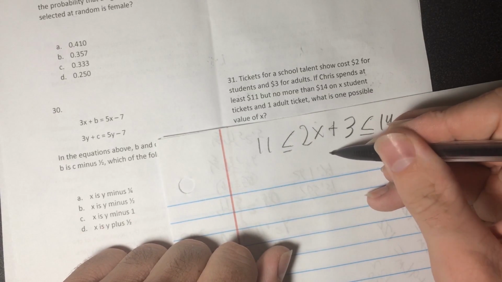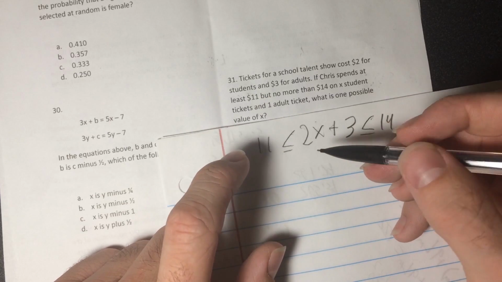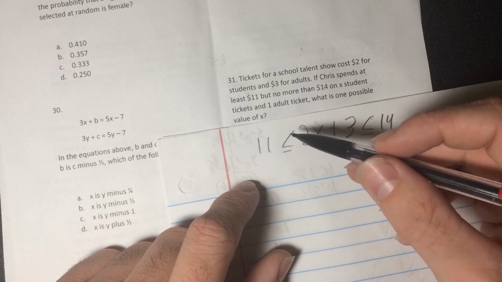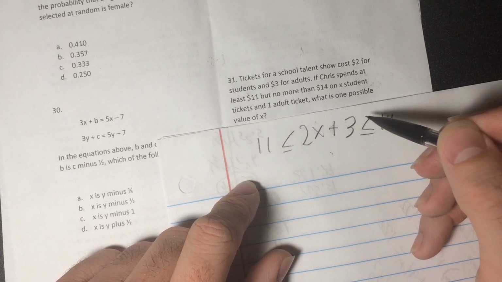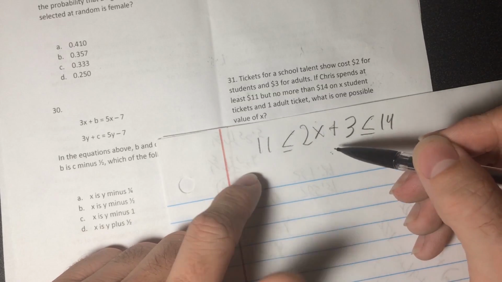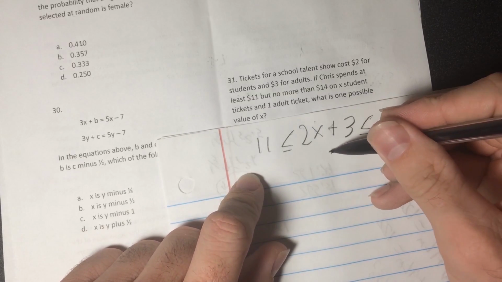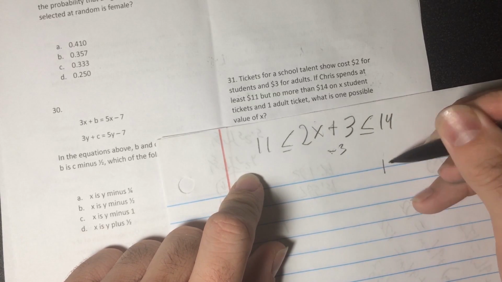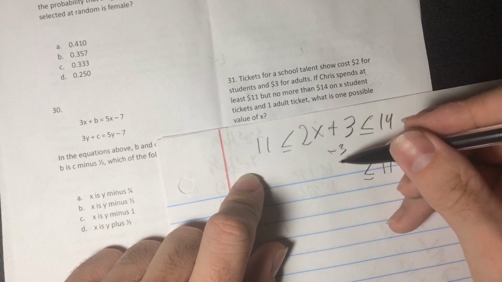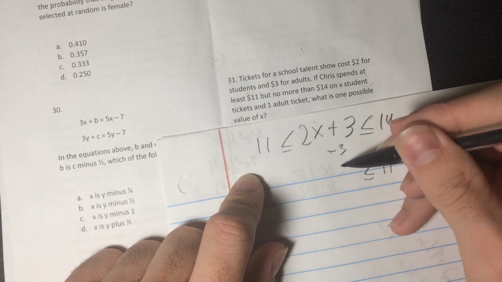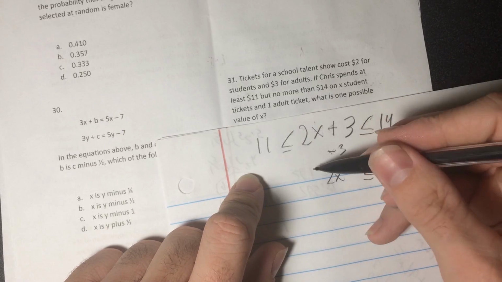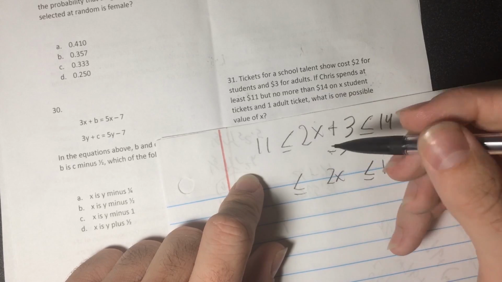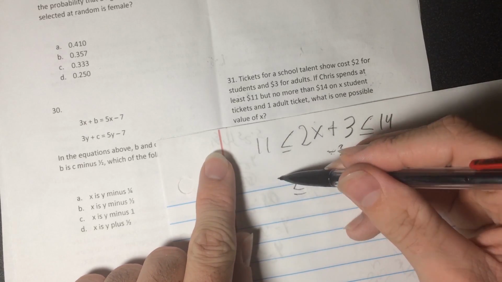The only rule you need to remember is if you multiply or divide by a negative, you need to flip the signs, or flip the directions. But there's no negatives here, so we're pretty good. So minus 3 to both sides, so that's 14, 13, 12, 11. Less than or equal to 2x, and then 11, 10, 9, 8.